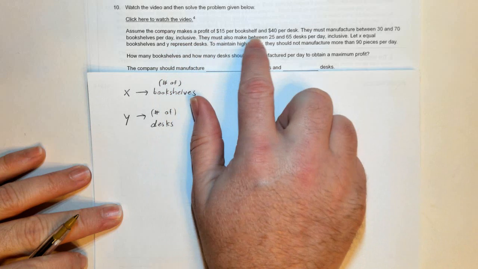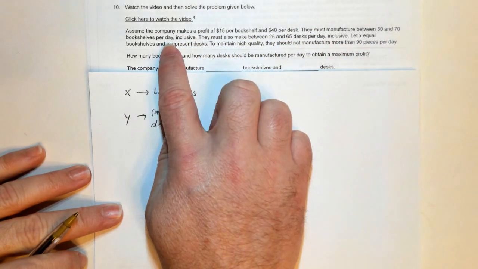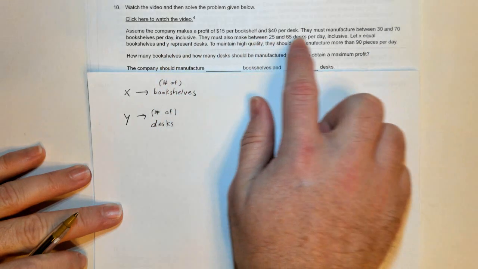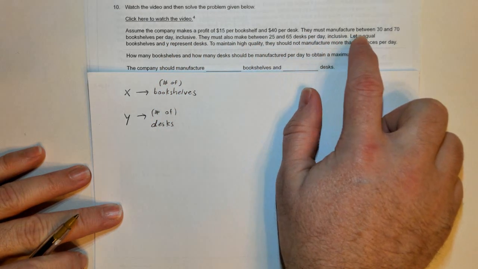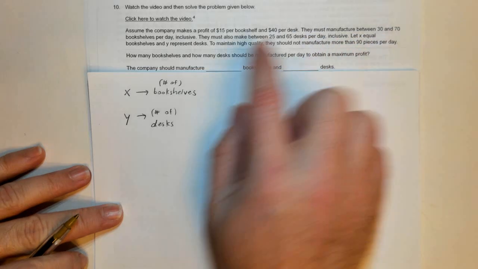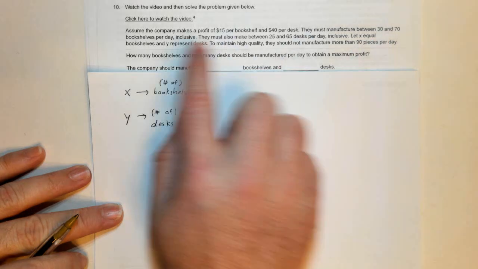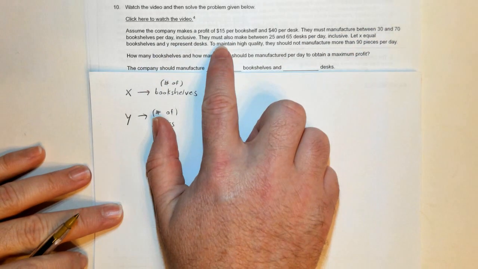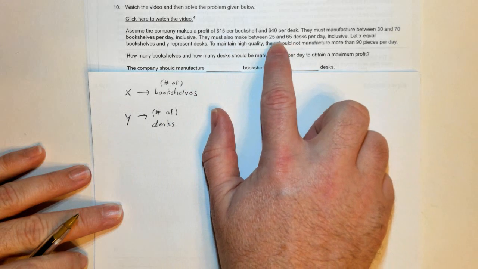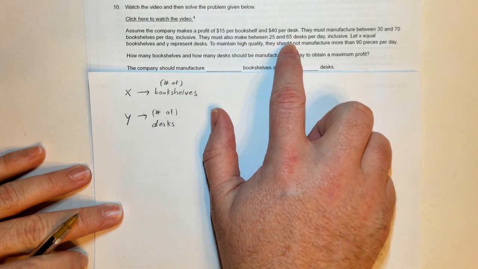Now, I have to reread this a few times before I'm done. So let me start with that. They must manufacture between 30 and 70 bookshelves. So that will be X. They must make between 25 and 65 desks per day. That's going to be our Y.